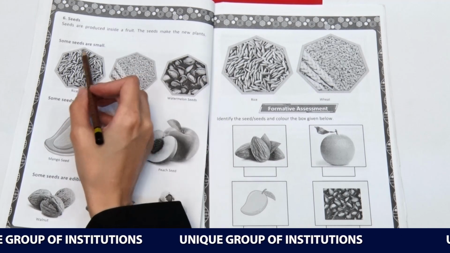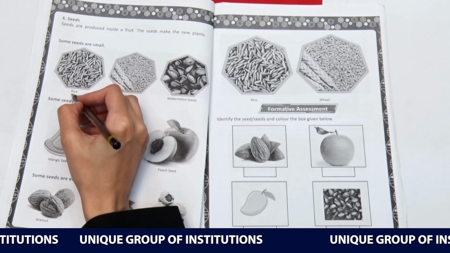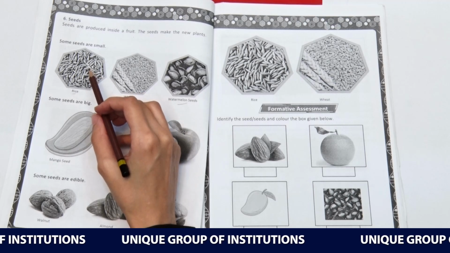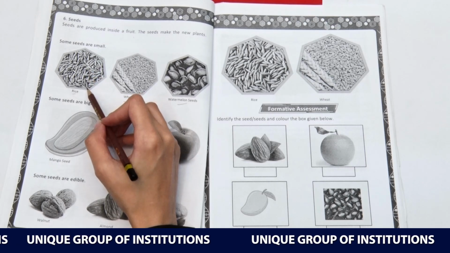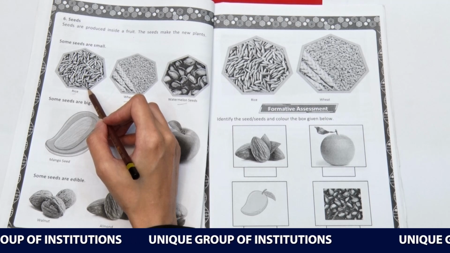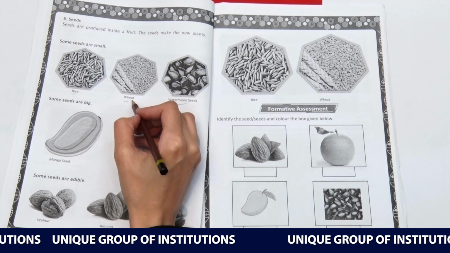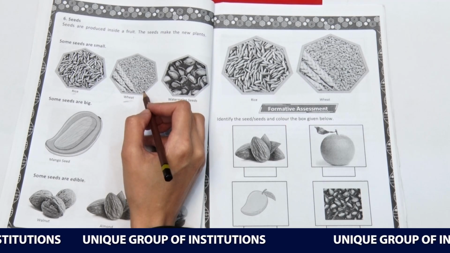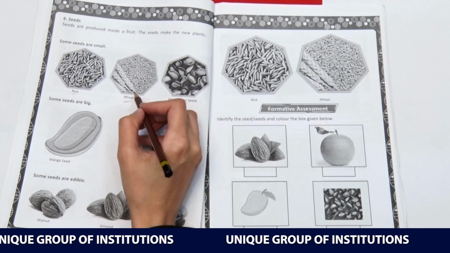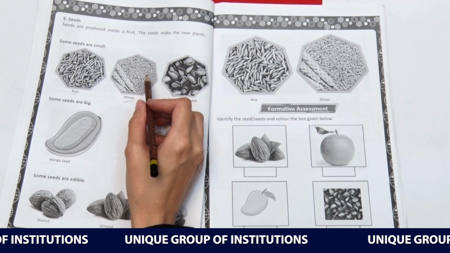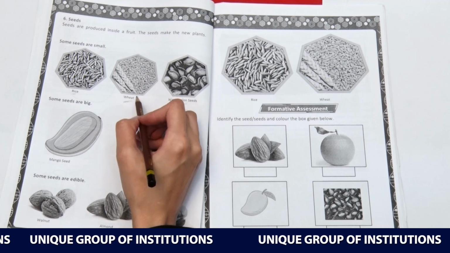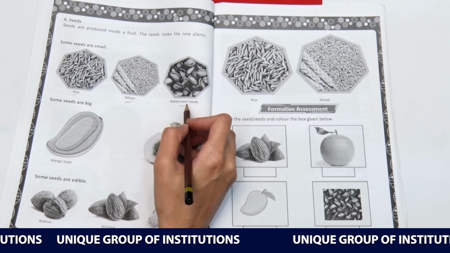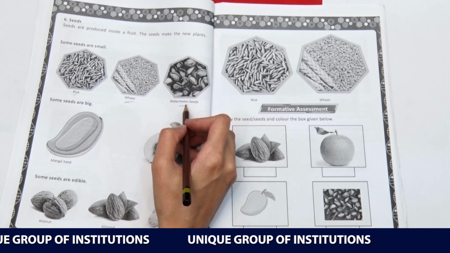Some seeds are small, just like that of rice, wheat and watermelon. As we see when your mother is cooking the rice, they are of white color and they are of very small size, just like wheat. When someone from your house goes to get that wheat turned into flour, you have seen that they are of brown color and they are also of very small size. Watermelon seeds that are present inside the watermelon are of black color.